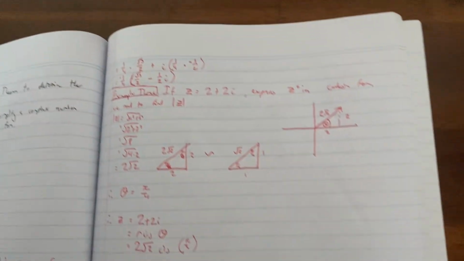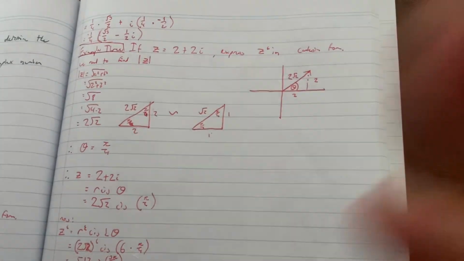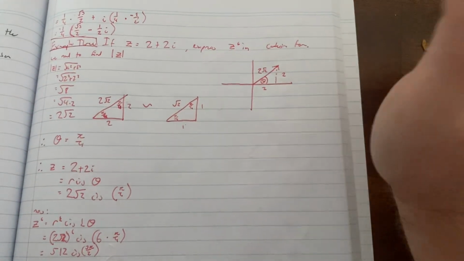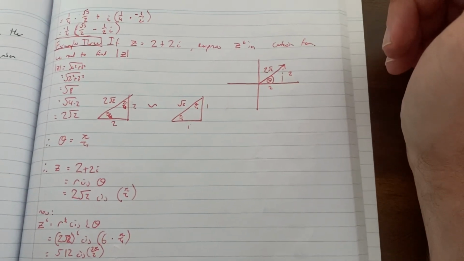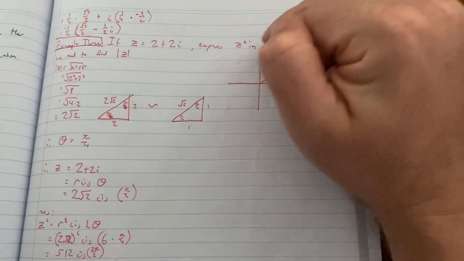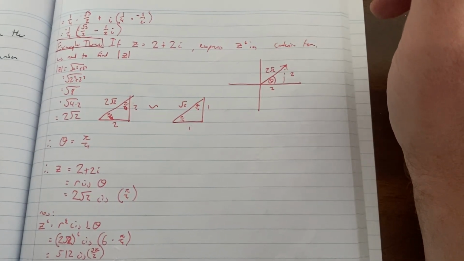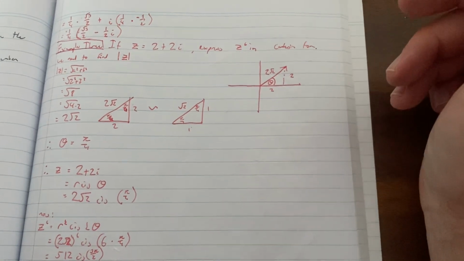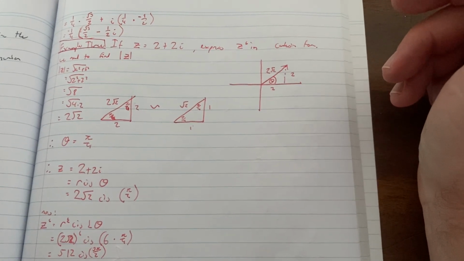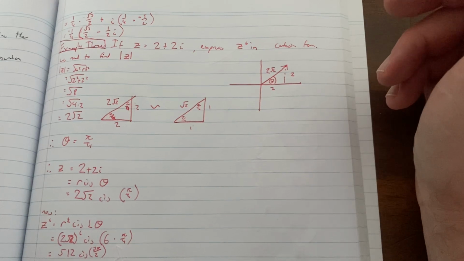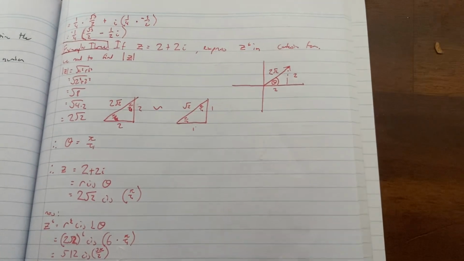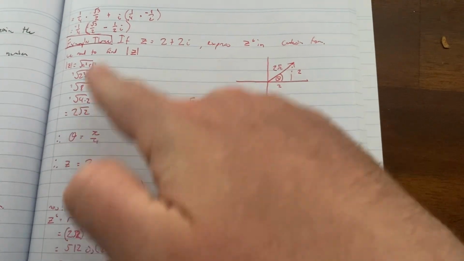For our third example, this is where we get the more complex stuff going through. If z equals 2 plus 2i, express z to the power of 6 in Cartesian form. So first up, we need to actually put it in polar form. We find the modulus, which guess what, guys? 2 root 2.